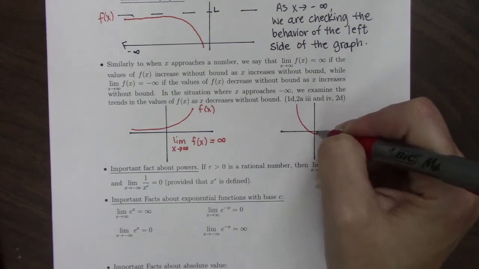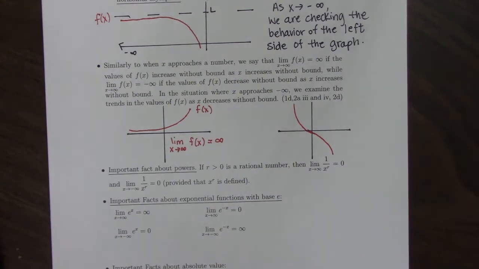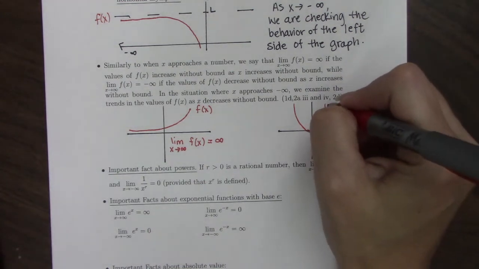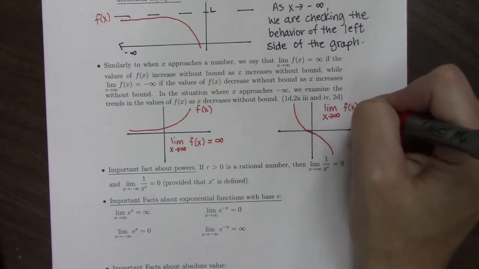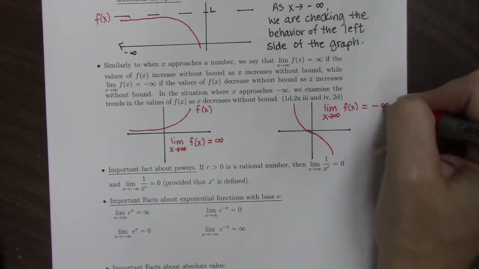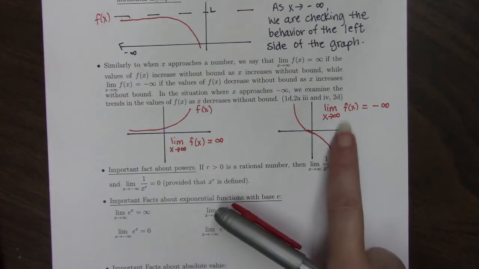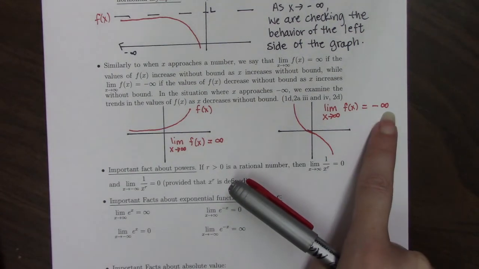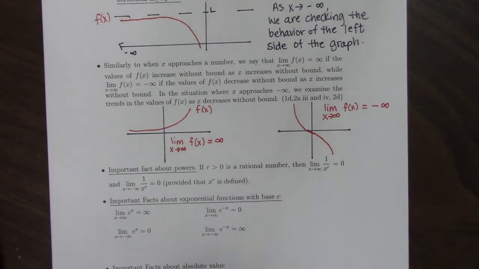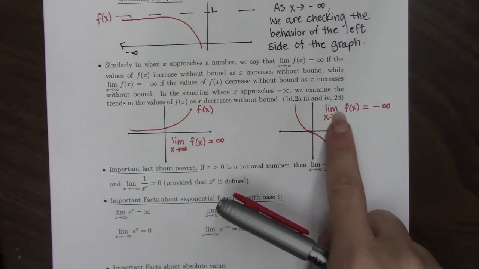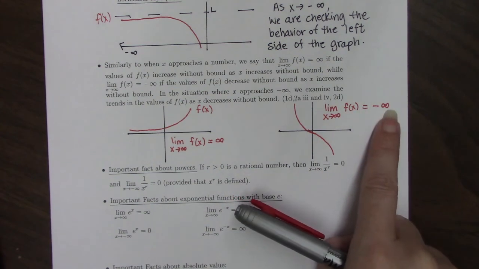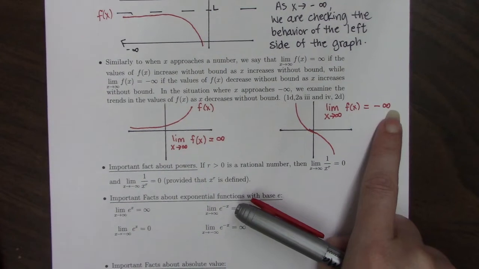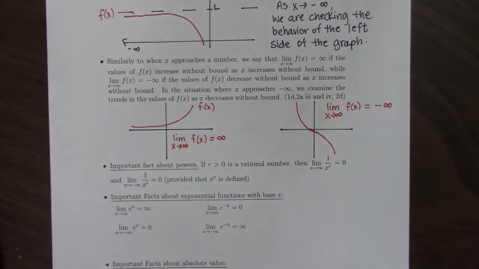But if I sketch a graph like this, well, now as I check the right edge of the graph, I can see that the y values are decreasing without bound, and so the limit as you go to positive infinity is negative infinity. So it can happen that you have two infinities in the expression, but remember this is telling you whether you're looking to the right or to the left on the graph. This is describing the behavior of the y values, how they are trending at that particular location.